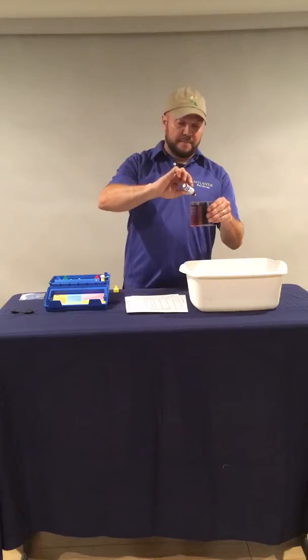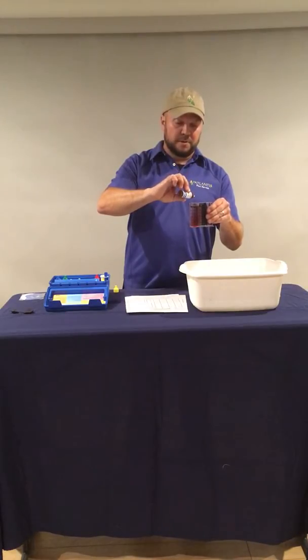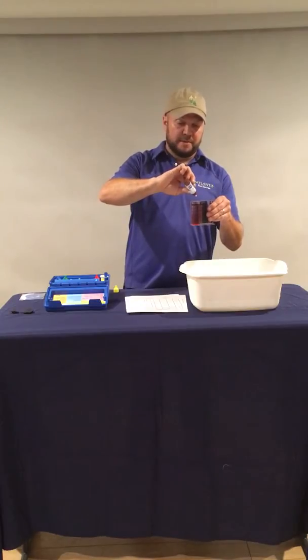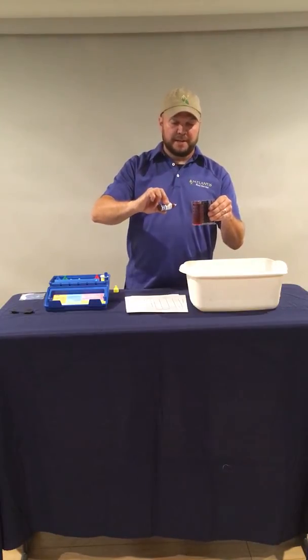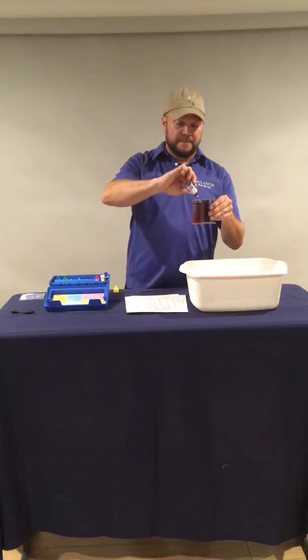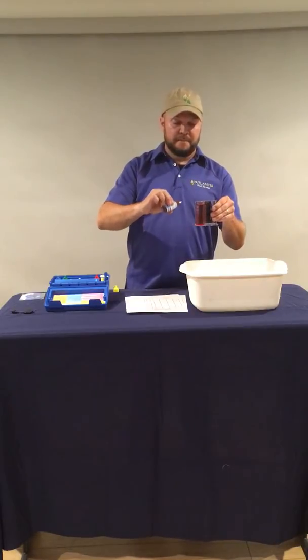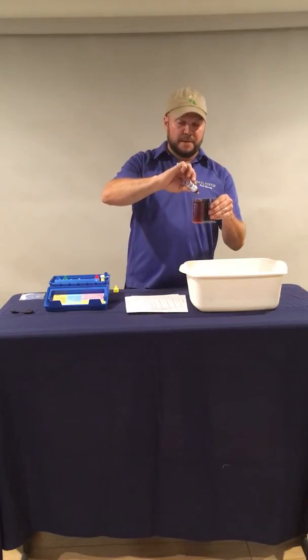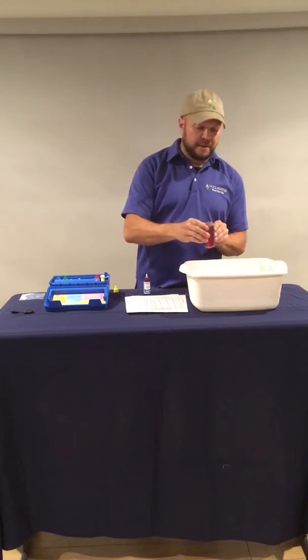So first drop, swirl, second drop, swirl, third, we're 6 drops in now. Starting to turn, but it hasn't fully turned. 7, 8, 9, 10. I'll give it a good swirl now.